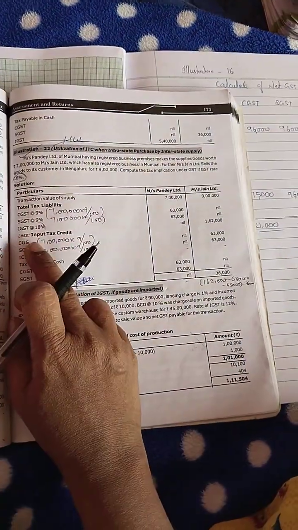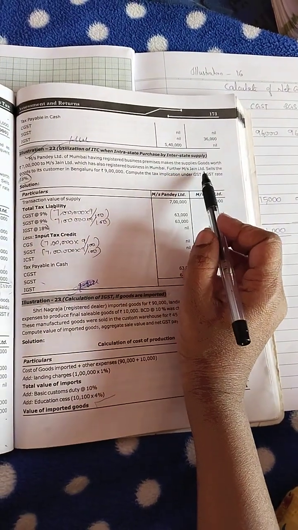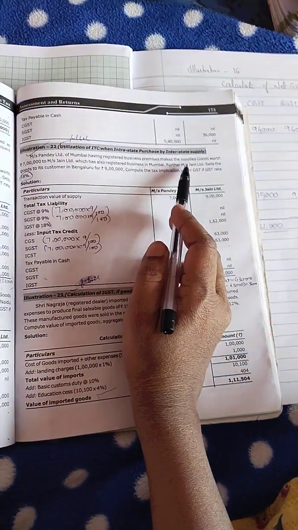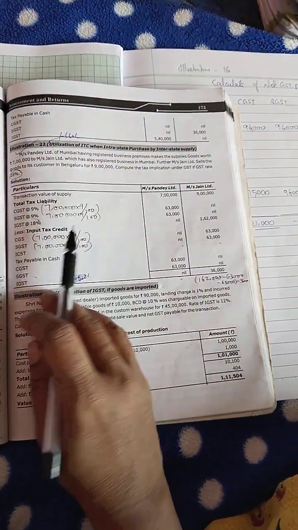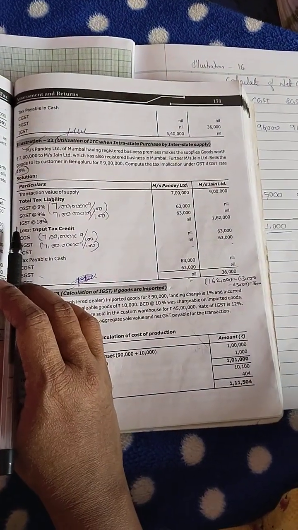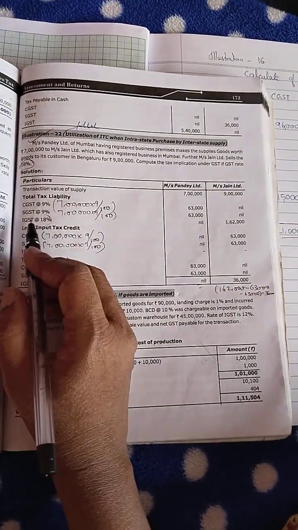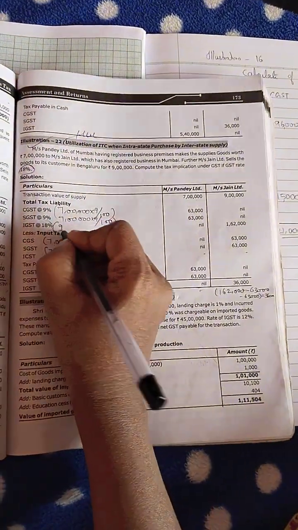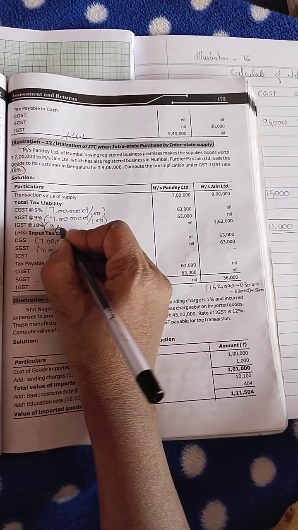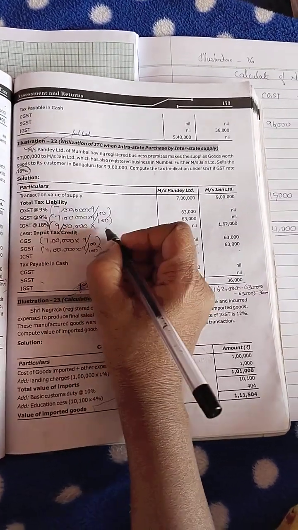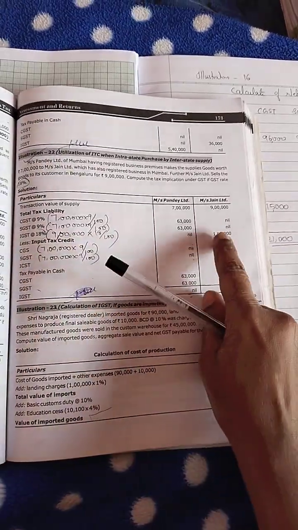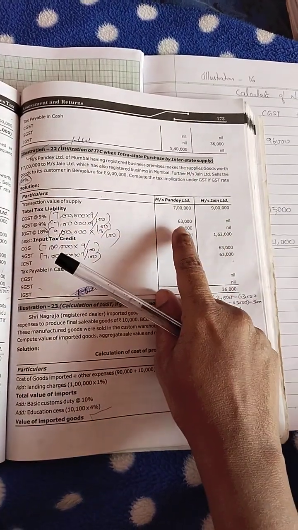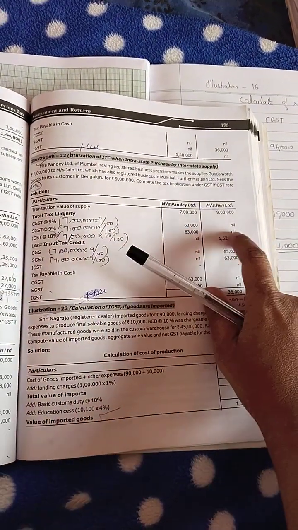Now calculating the output tax liability of Messrs. Jain Limited. Messrs. Jain Limited has sold the goods to a customer in Bengaluru. So he's in Mumbai, and from Mumbai he has sold it to Bengaluru. So it is an interstate transaction and you have to calculate IGST. For calculating IGST, it will be the total 18%. The sale value is 9 lakh, so 9 lakh into 18 divided by 100, and you will arrive at 1,62,000. This is your output tax liability for Pandey Limited and Jain Limited.